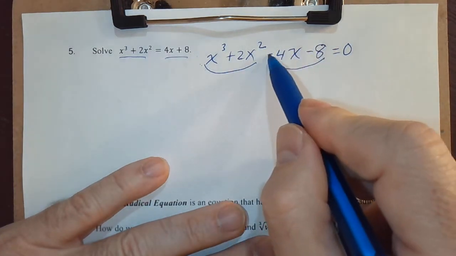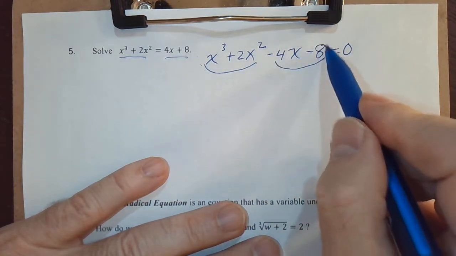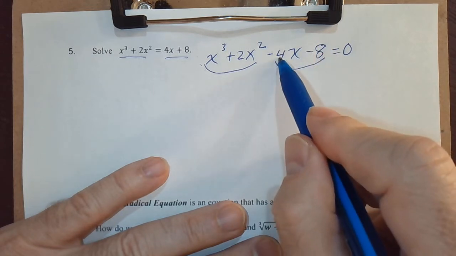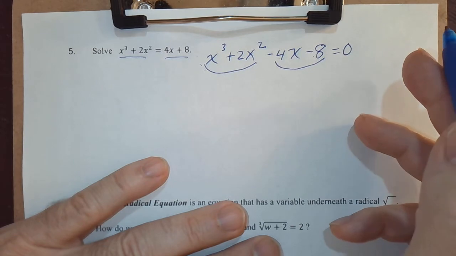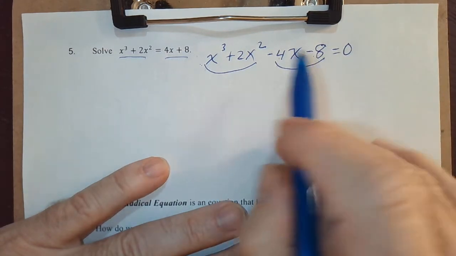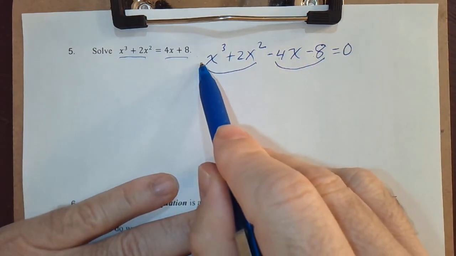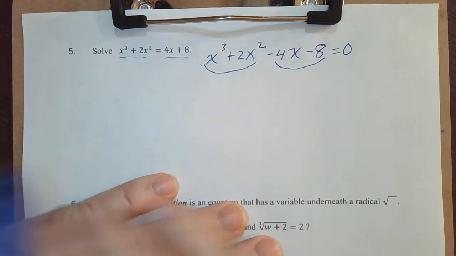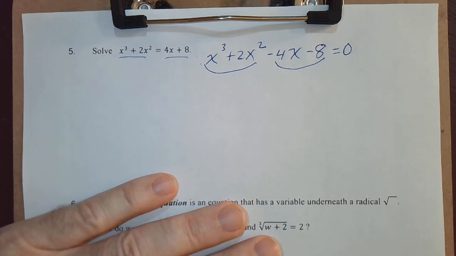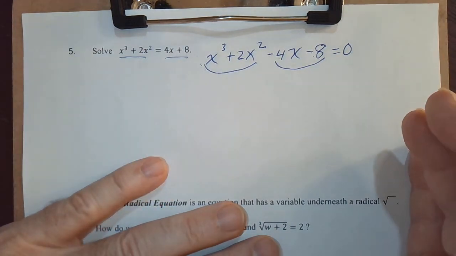Well, this coefficient is negative 4, and this coefficient is negative 8. What is negative 4 over negative 8? It's the same as 1 over 2. So when the ratio of this to this is the same as this one to this one, you know that factoring by grouping is going to work.